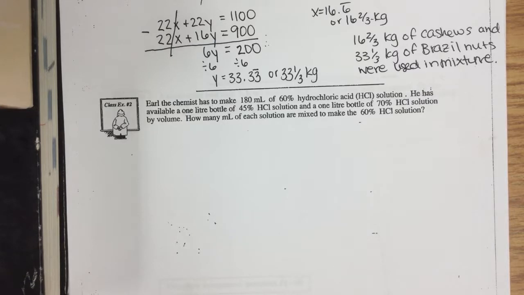Earl has to make 180 milliliters of 60% hydrochloric acid solution. So he doesn't have a bottle of 60% hydrochloric acid solution. He needs to make it, and he needs to make it from some volume of a weaker solution at 45% HCl, and some volume of 70% HCl, so a stronger solution. And so how many milliliters of each solution should he mix to make the 60%?